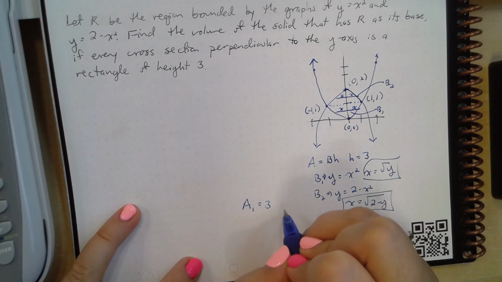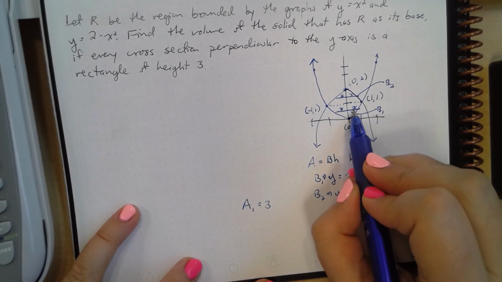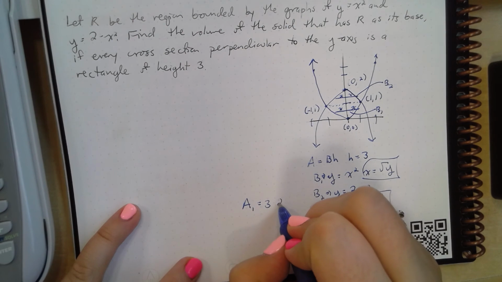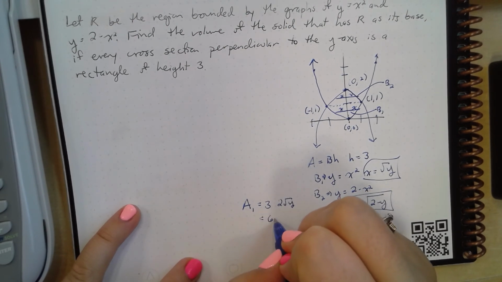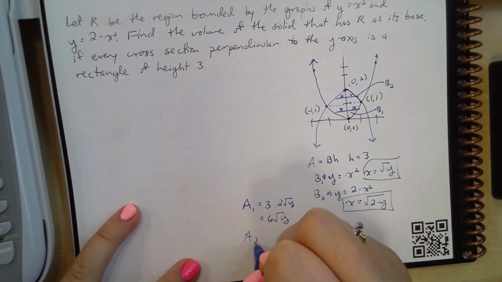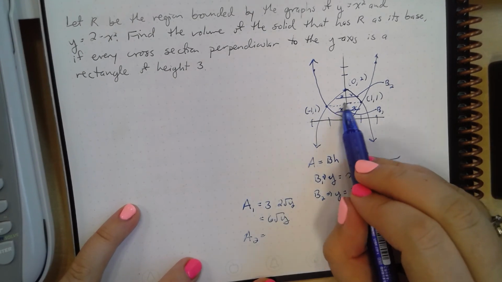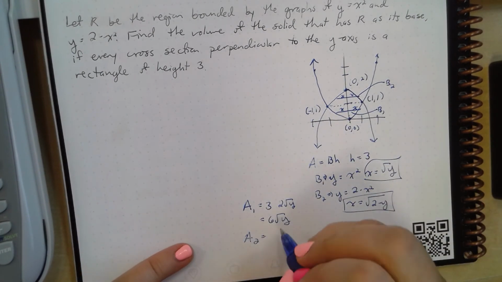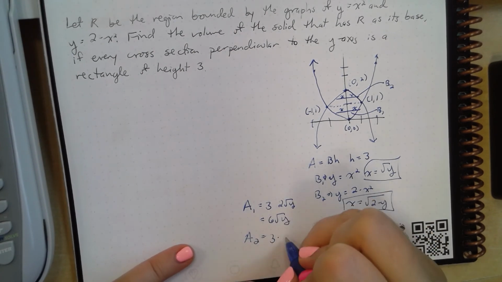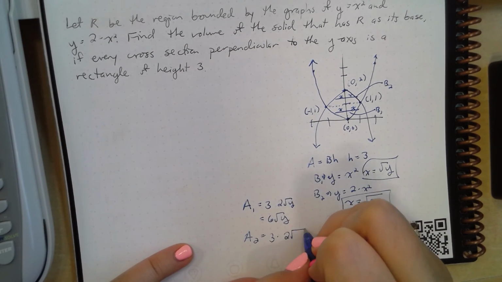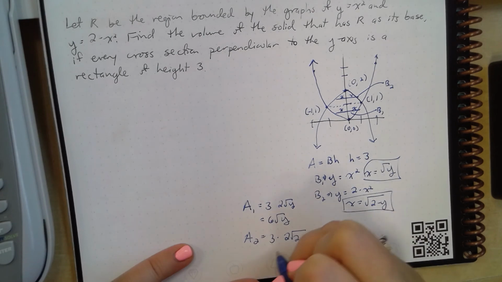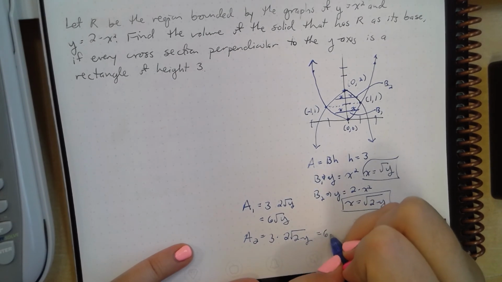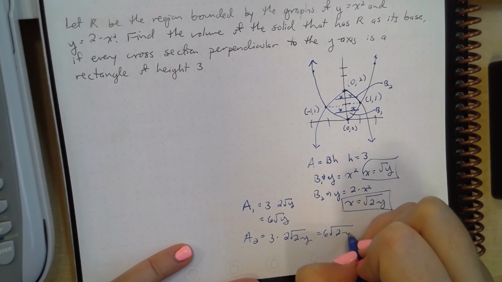Or, sorry, 3 times 2 radical y, because I have 2 x's. 3 times 2 radical y, so that equals 6 radical y. And the area of our second base, the top half of this sort of circle-ish thing that we've made here, is going to be 3 times 2 radical 2 minus y. So that's going to be equal to 6 radical 2 minus y.